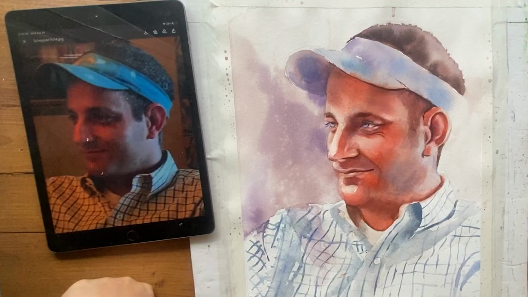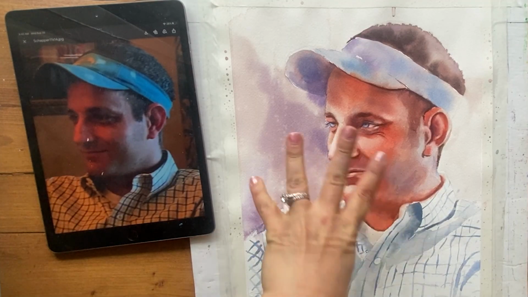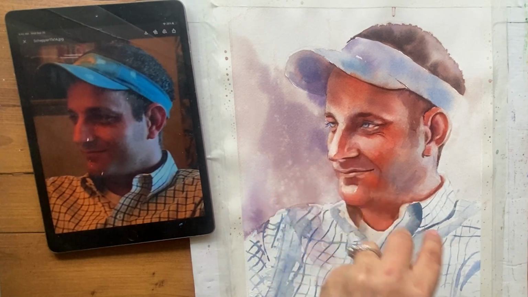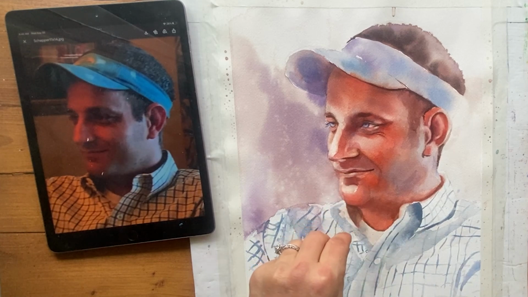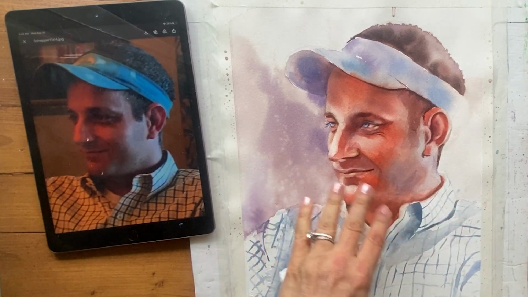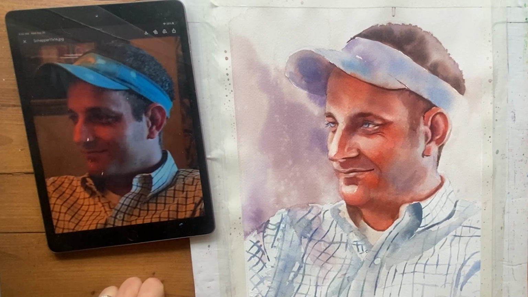So that's just something to think about. That's why it's so imperative to work from a good reference photo when you're working in this realistic style. If you want a realistic yet dreamy style, the way to do it is a good reference photo that gives you your windmill principle values that you can then work with and put them in your painting.